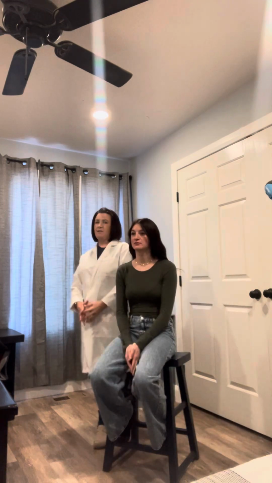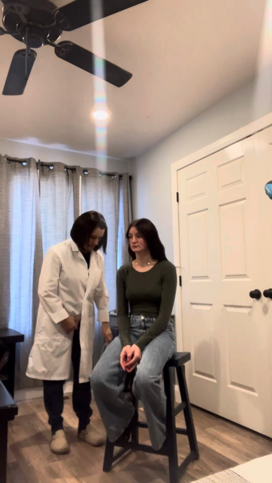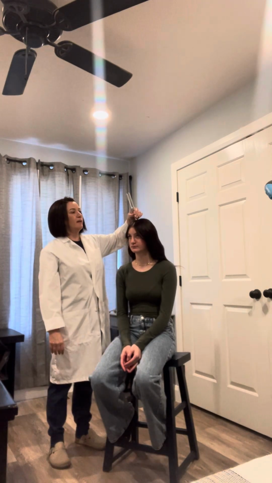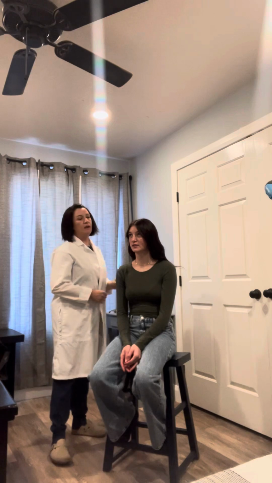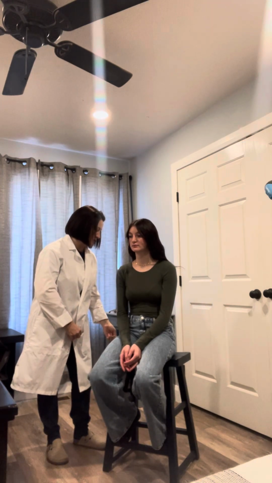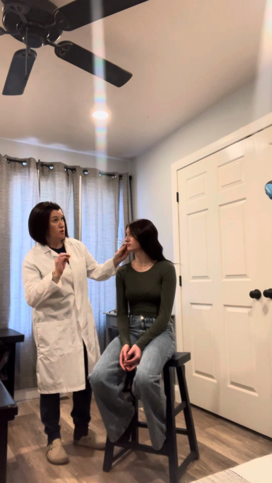Okay, good. Then we're going to do the Weber test. So I have my tuning fork. I'm going to activate my tuning fork. Do you feel it symmetrically down both sides, or hear it symmetrically? Yeah. Good. Okay, now I'm going to do the Rinne test. So again, I'm going to activate my tuning fork. I'm going to place it on your mastoid bone. Tell me when you're no longer hearing it. Okay.